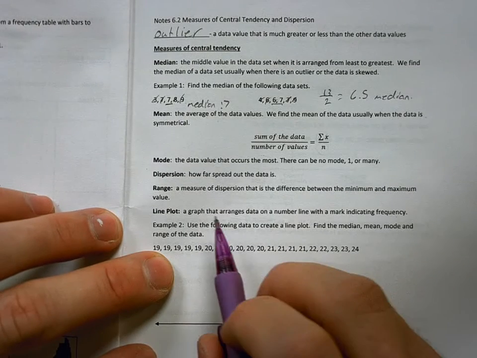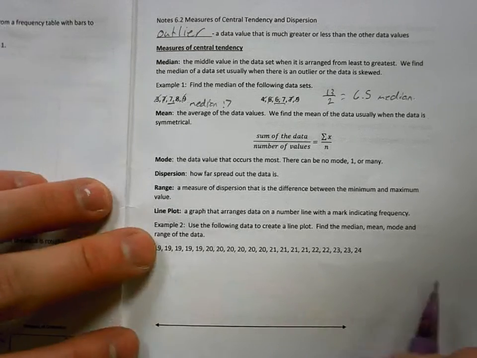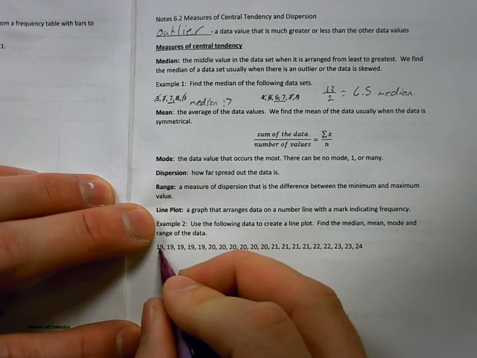And a line plot is a graph that arranges the data on a number line indicating frequency, very similar to a histogram. So we want to find the mean, median, and mode of this data set right here. It looks like it's already least to greatest, so that's pretty nice.